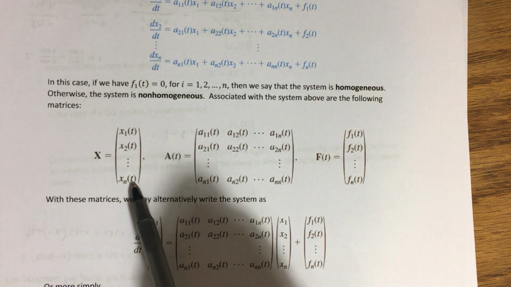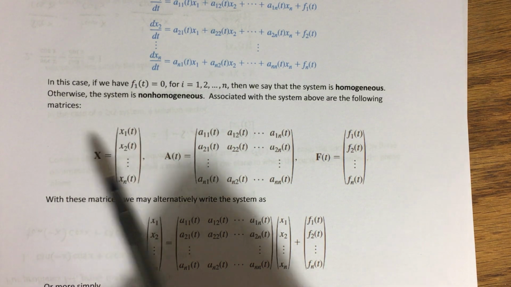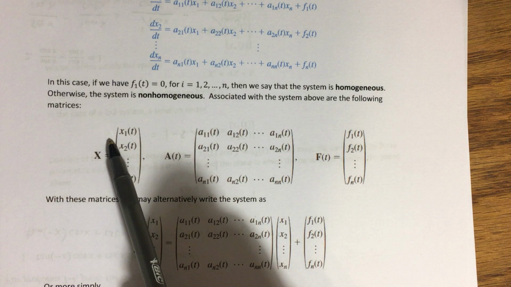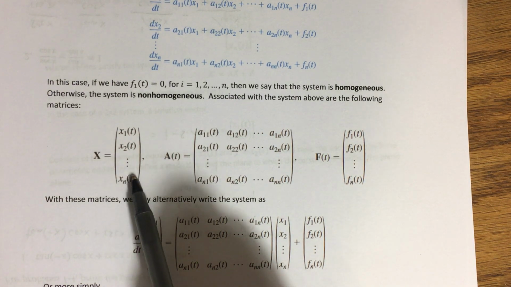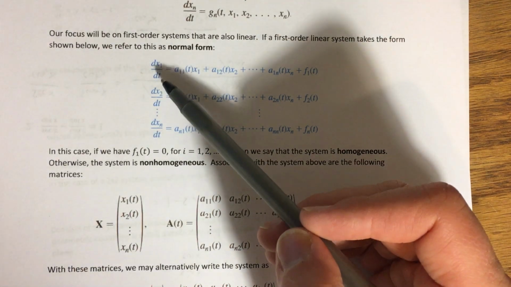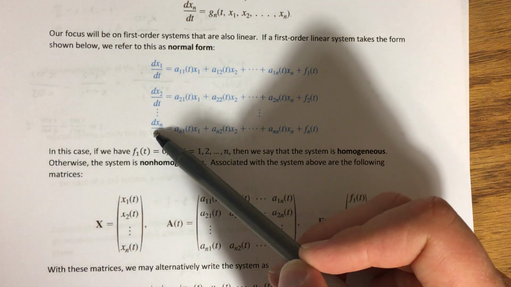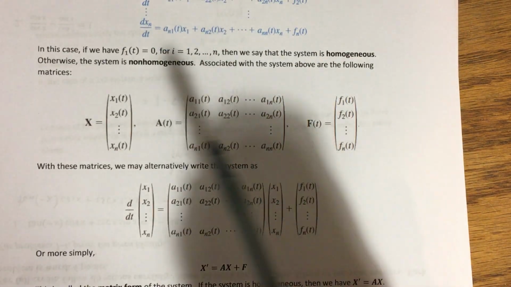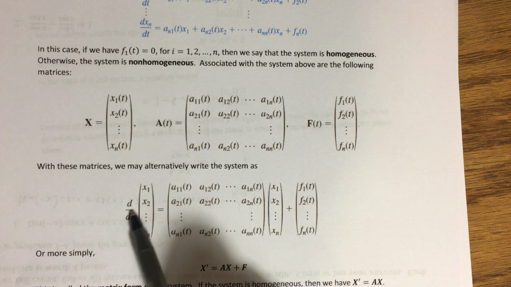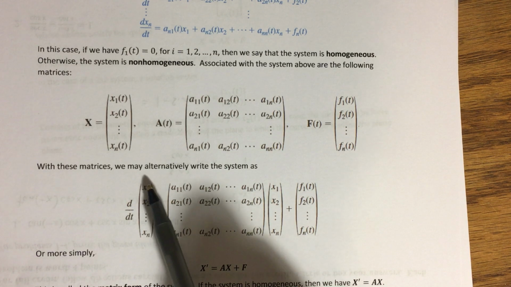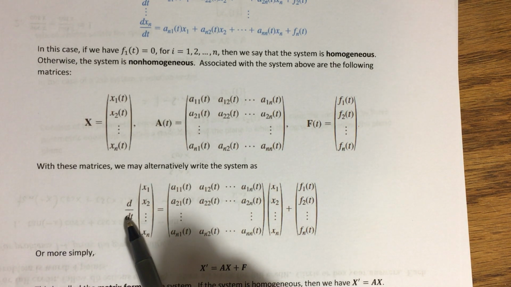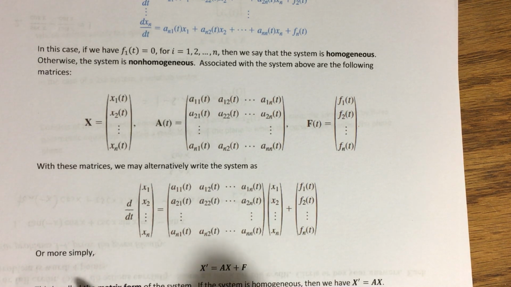Notice that if I were to take this column vector right here, column matrix, column vector is another term for a column matrix, and if I were to just differentiate each entry with respect to t, then what I would get is a column matrix with these entries in it. So one way of denoting that in a matrix is to simply write d dt of the entire matrix. And what this is notation for is, because you may think, what does it mean to take the derivative of a matrix?